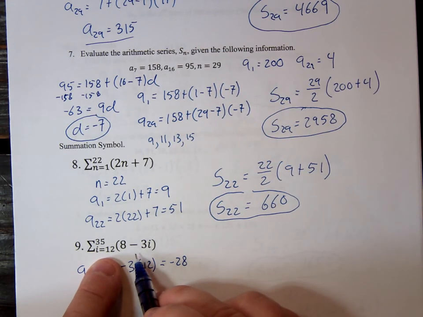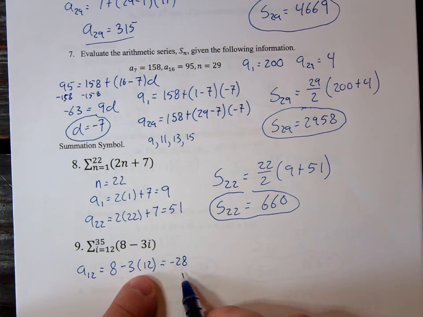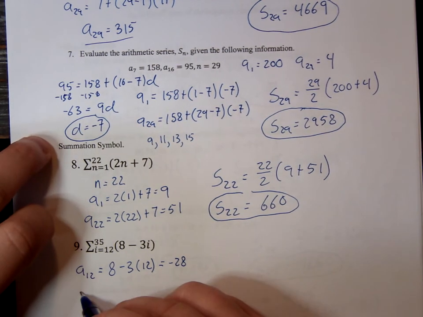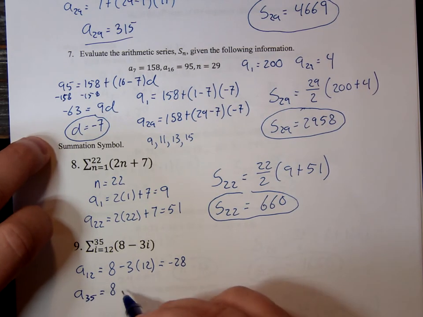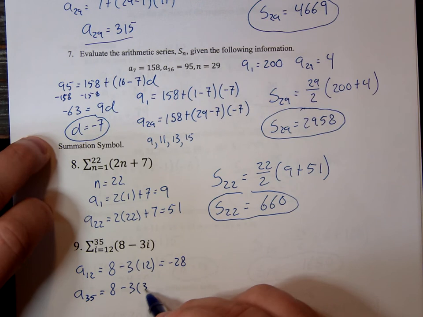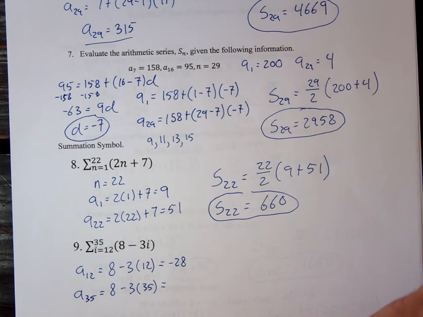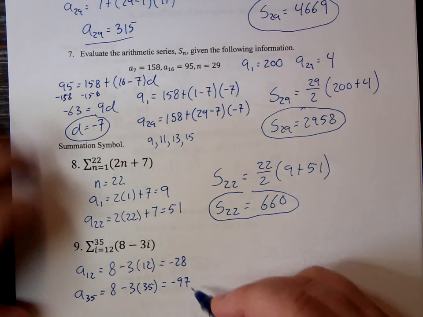If you plugged in 13, it would go to negative 31, and then negative 34, and then negative, until you get to the 35th term. Well, the 35th term is 8 minus 3 times 35. Negative 97. And it would stop there. And then we're going to add all those up.